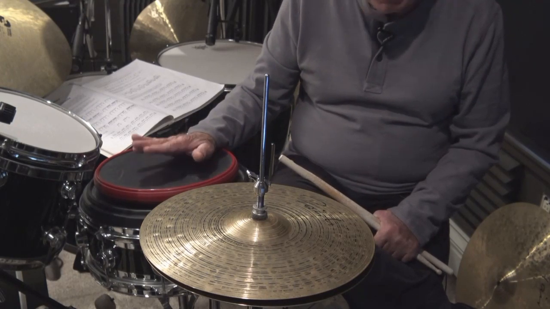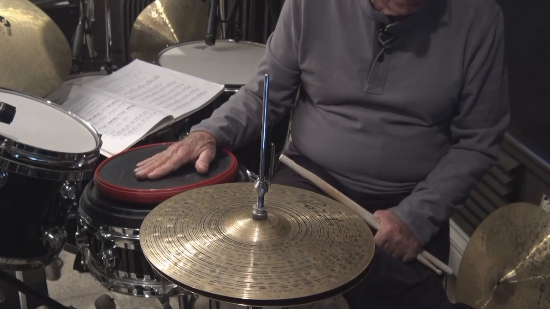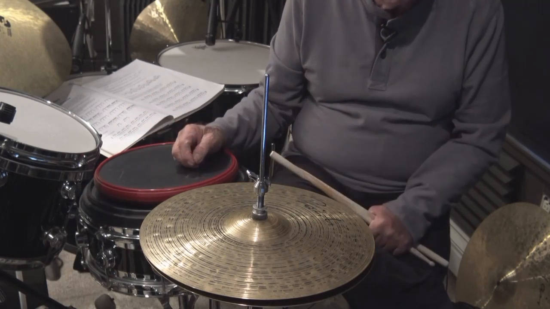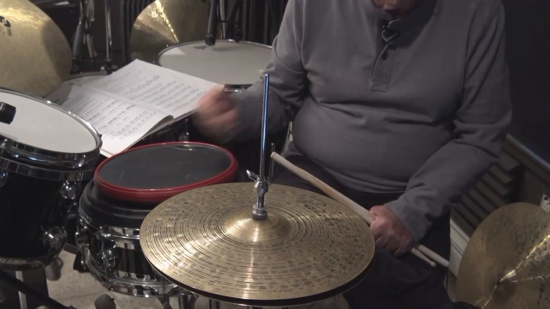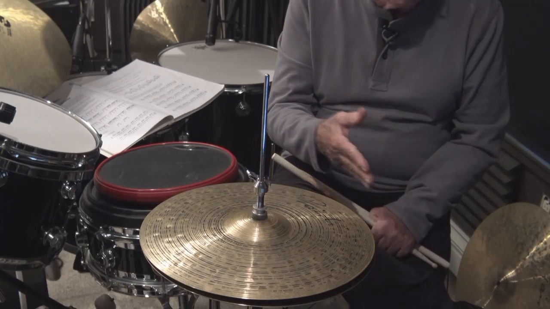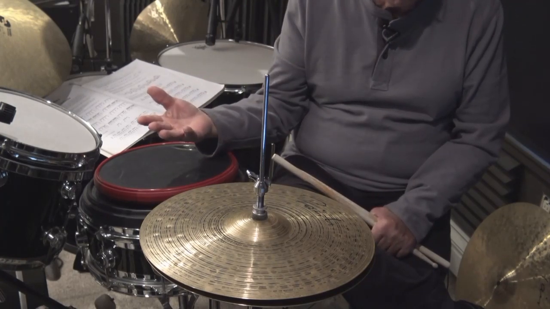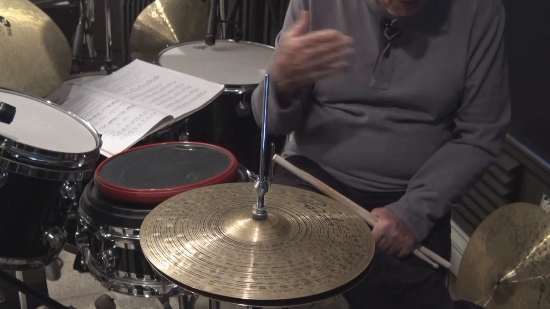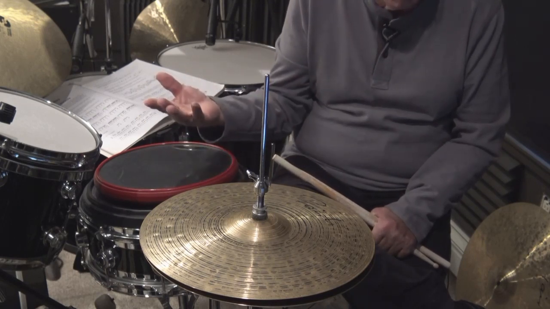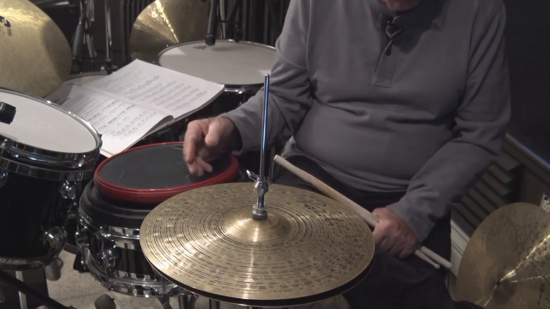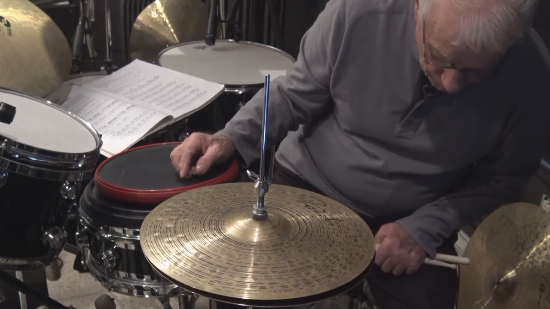Now the accents are essential here, because that's the object of the book. Like I said before, it's an extension or expansion, so to speak, of the stick control book, or accents and rebounds. All right, so now we look at the first one.